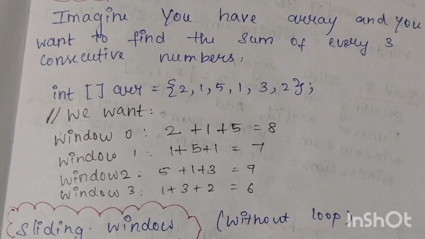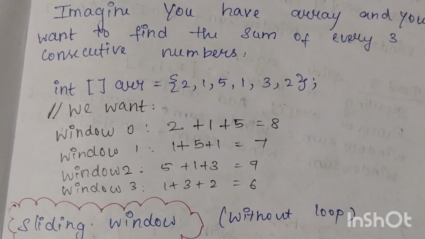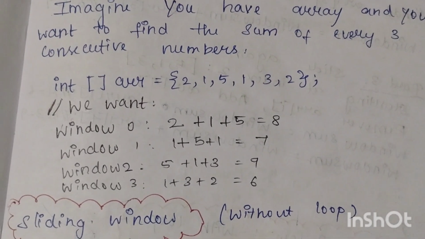Let's grow together. Today is day 1 of our placement journey and we are starting with one of the most important DSA patterns, sliding window. Let's start.